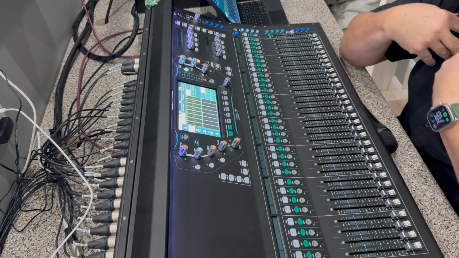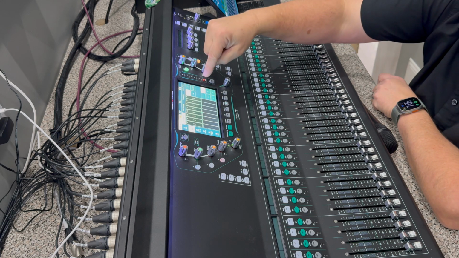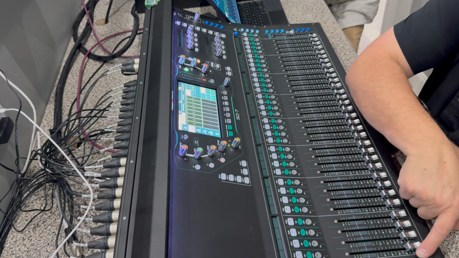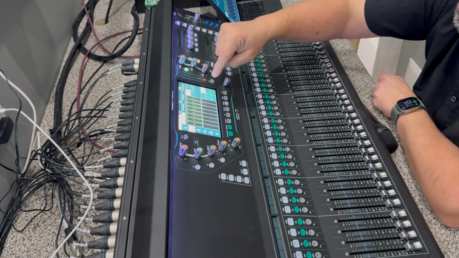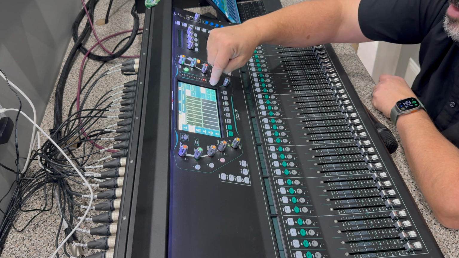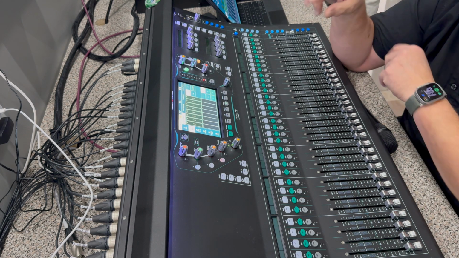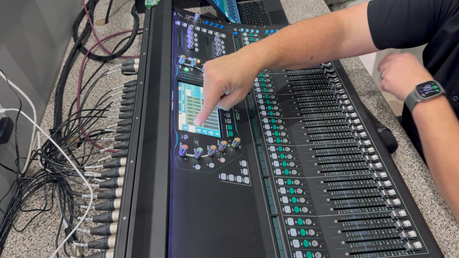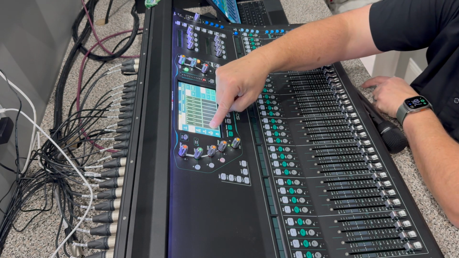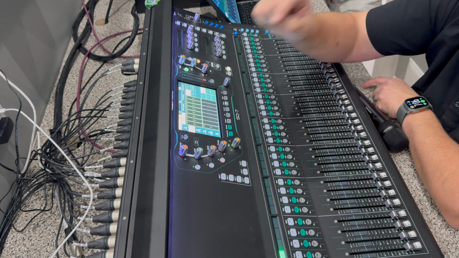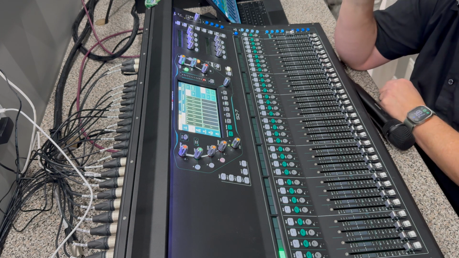So I know for myself, I'm on layer D. So I'm gonna come down here and on this layer button down here, I'm gonna select D, all right? Now, if I drag this kick fader onto layer D and drop it, boom, there it is, right?